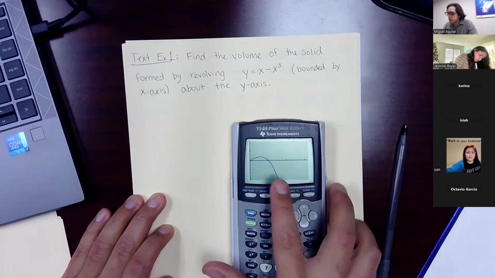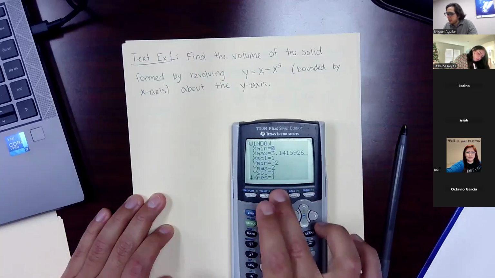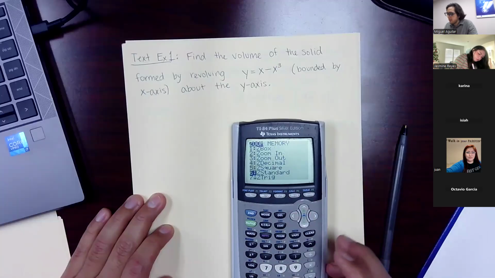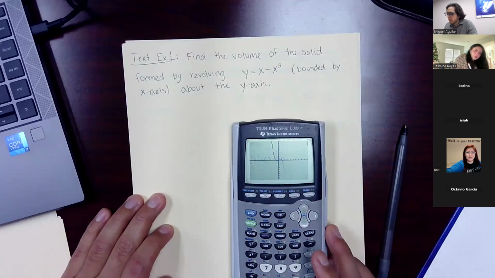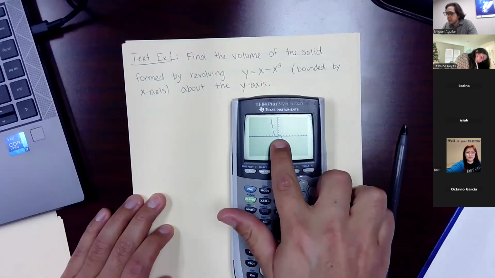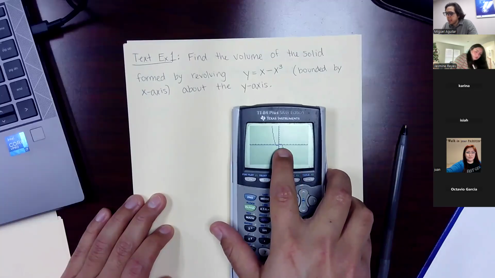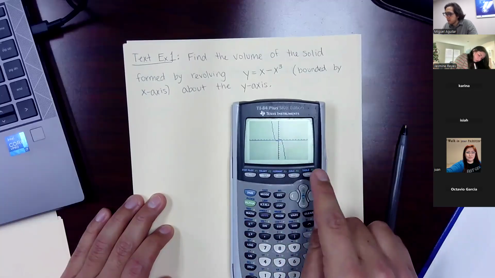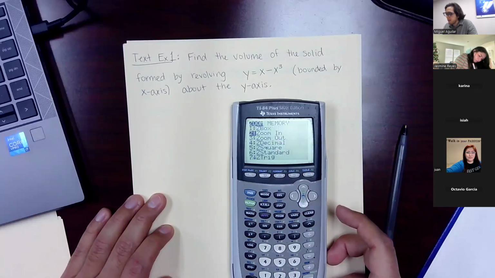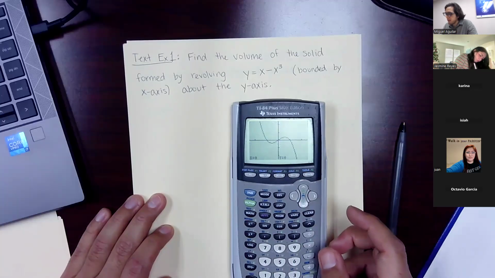And we want to revolve it around the y-axis. So I'm going to change this window setting or zoom back to standard, like so. Kind of a bad looking graph, right? We want to see just this part that's bounded by the x-axis. So let's zoom in a bit. Let's see if this is too much of a zoom. Okay.